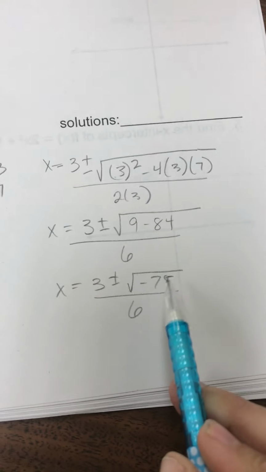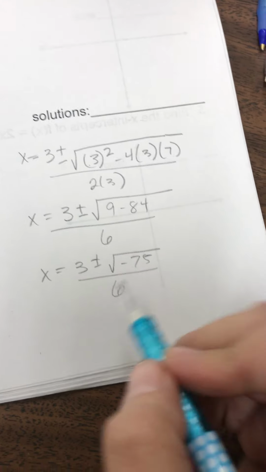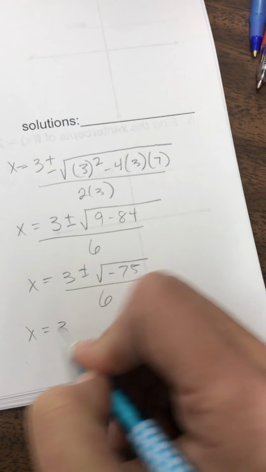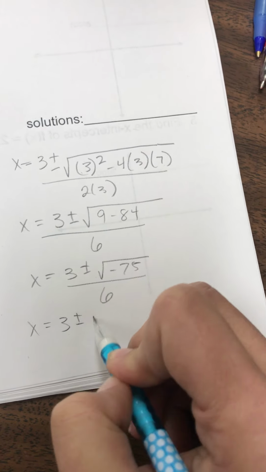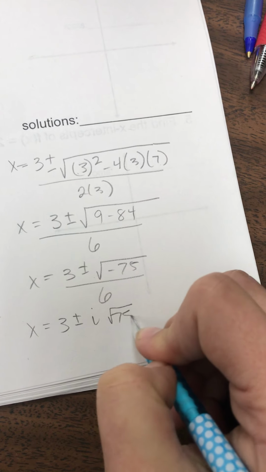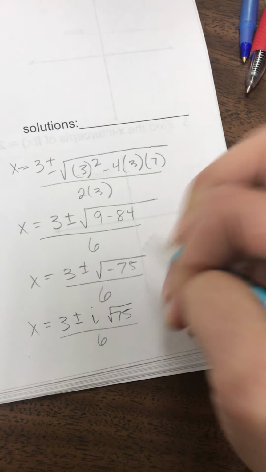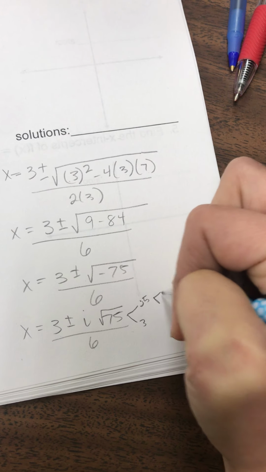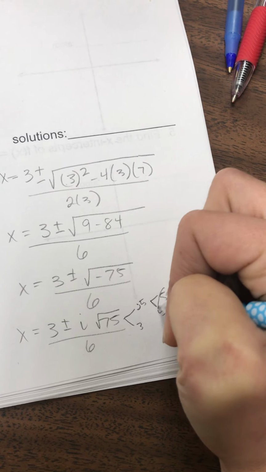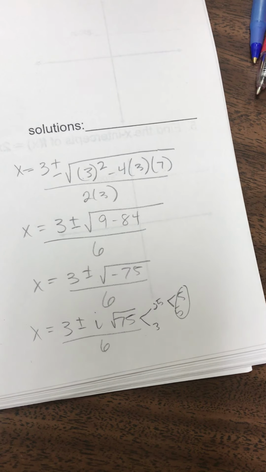So look, we do have that negative there, meaning we've got an imaginary solution. You're going to have x is equal to 3 plus or minus. The negative comes out, becomes an i, the square root of 75 over 6. So now let's simplify that radical, and you would have 25 and 3, and then you would have 5 and 5, and those 5's pair up.